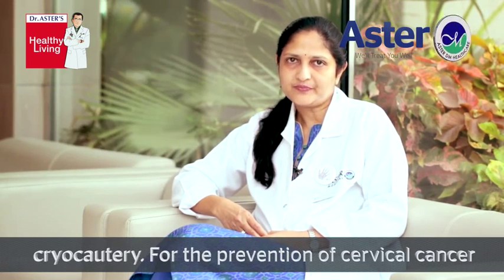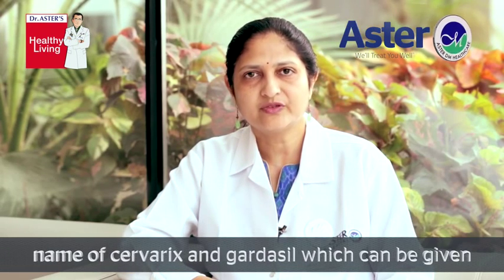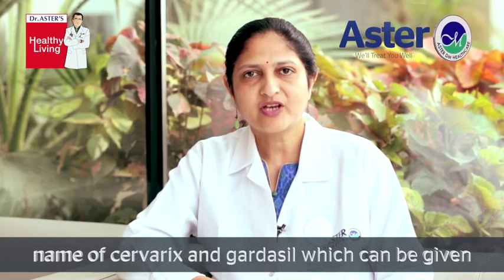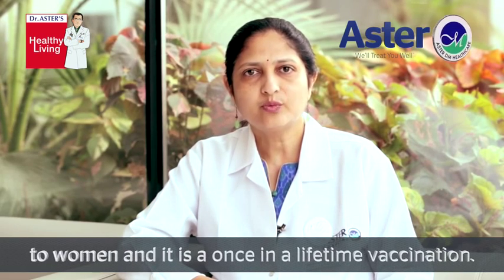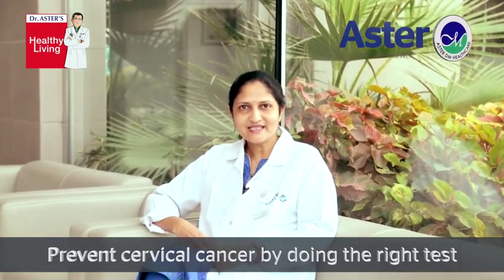There are various treatment options available for abnormal colposcopic findings in the form of LEEP, cone biopsy, or cryocautery. For the prevention of cervical cancer, there are two vaccines available by the name of Cervarix and Gardasil, which can be given to women, and it is a once-in-a-lifetime vaccination. Prevent cervical cancer by doing the right test at the right time.